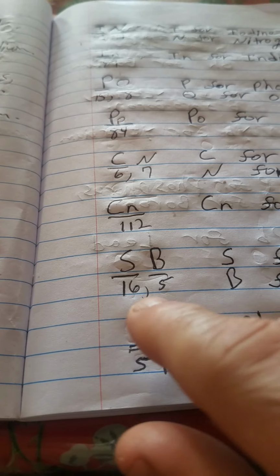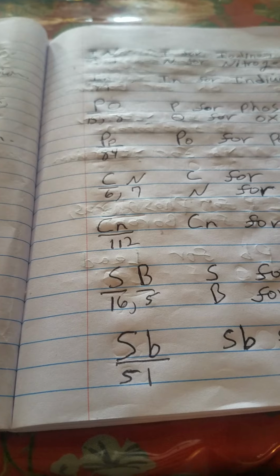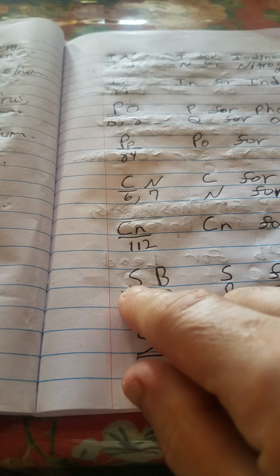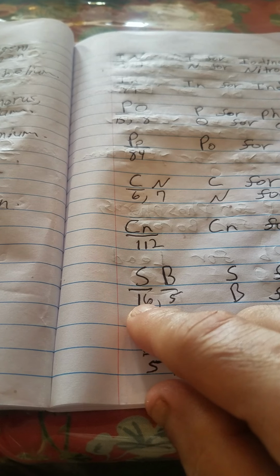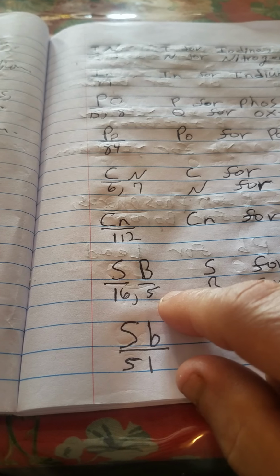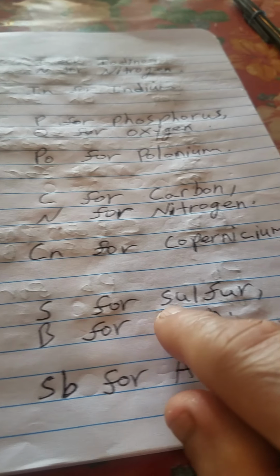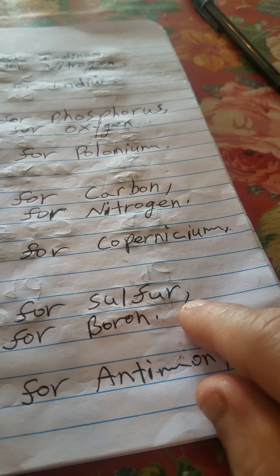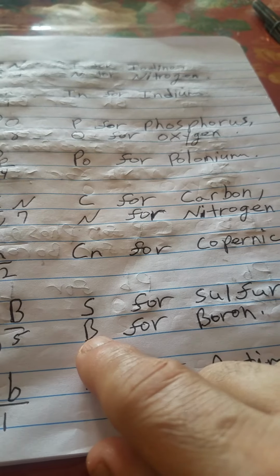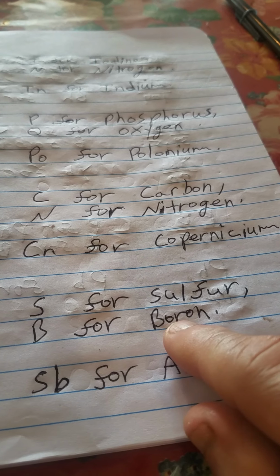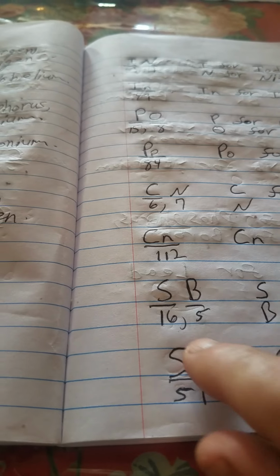Now you have capital S for sulfur, with atomic number 16, and capital B for boron, with atomic number 5. Sulfur, S-U-L-F-U-R, and boron, B-O-R-O-N.